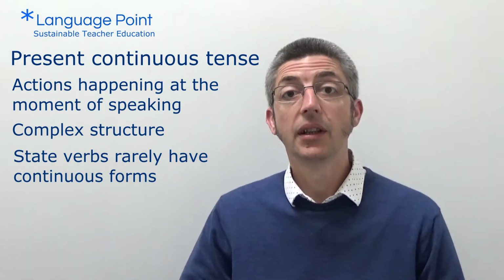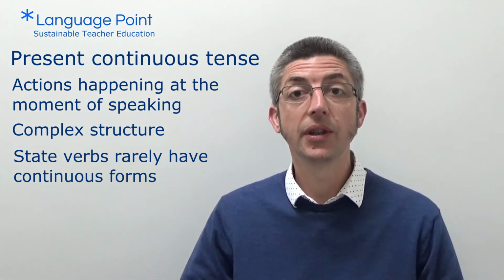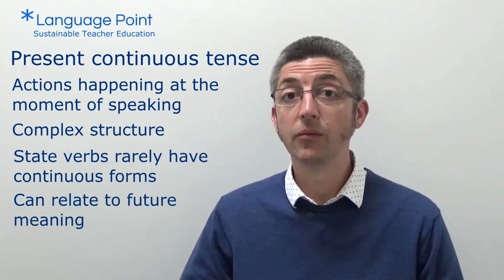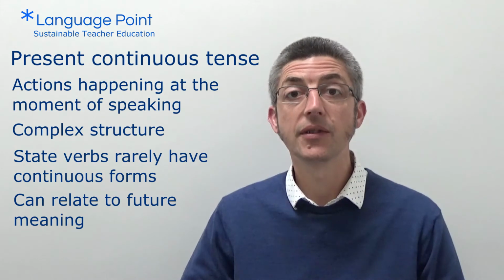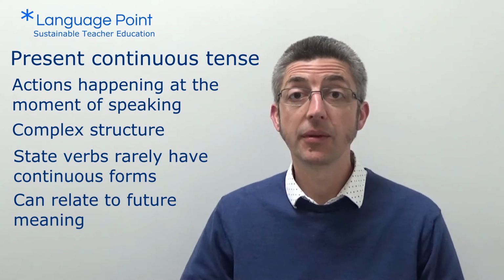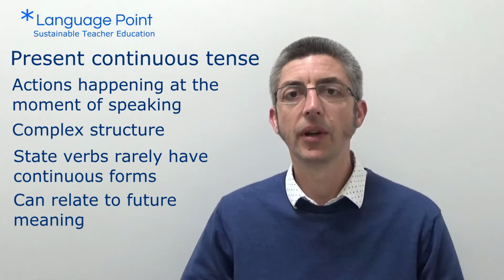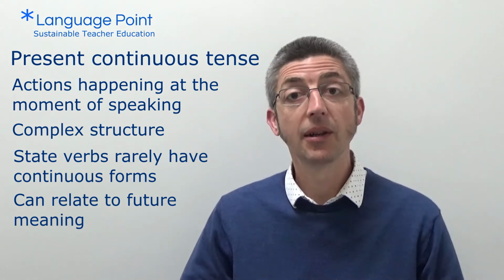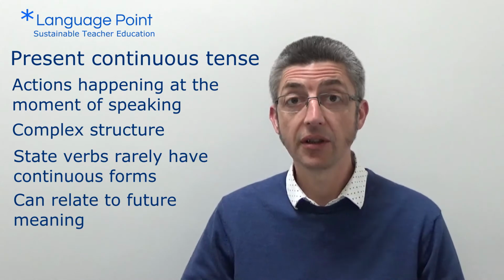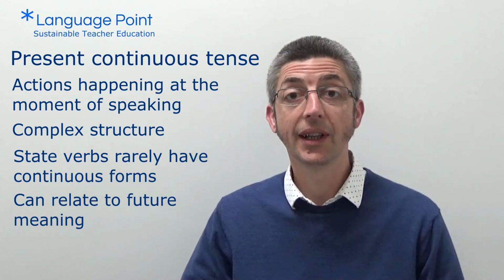In addition, the present continuous tense is also used with a future meaning, a form which is typically learned later in a period of study. But differentiating between the present meaning and the future meaning of a present tense can also be quite challenging. So it's really important that we start by introducing the concept of the present continuous using a clear timeline.